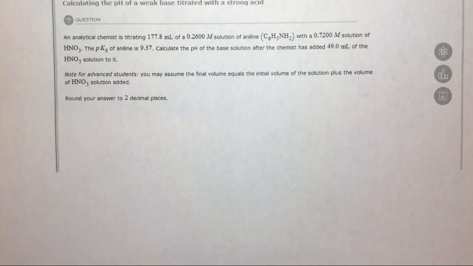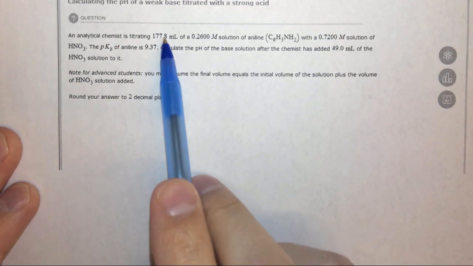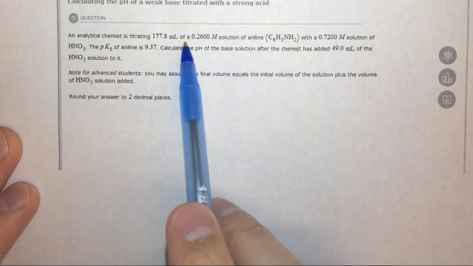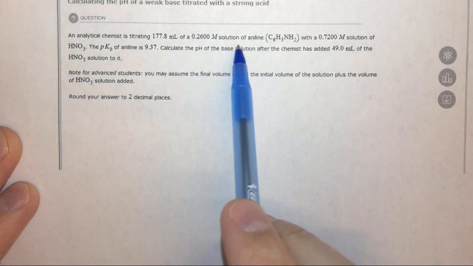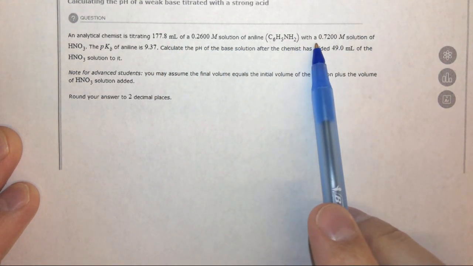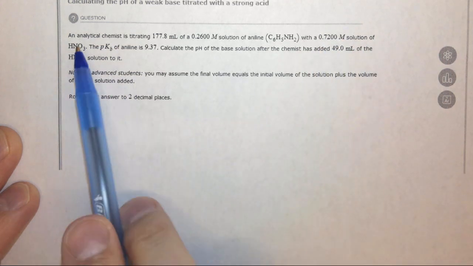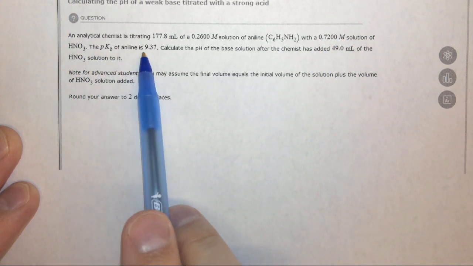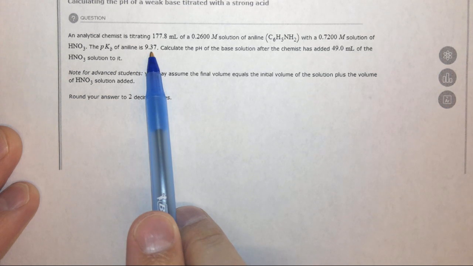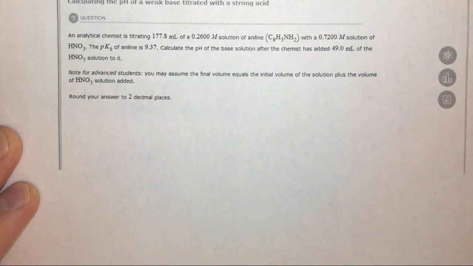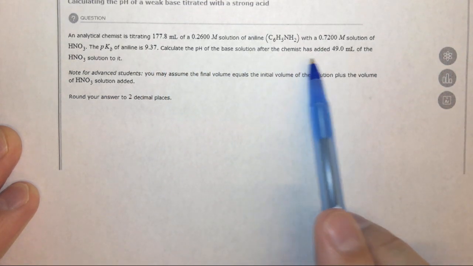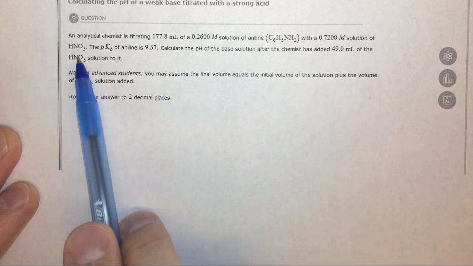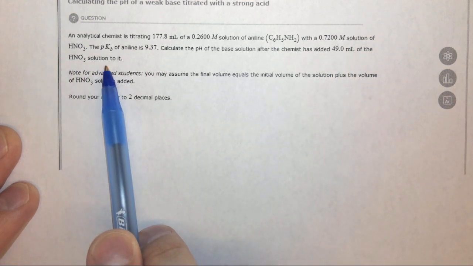This question says, an analytical chemist is titrating 177.8 milliliters of a 0.26 molar solution of aniline with a 0.72 molar solution of HNO3. The pKb of aniline is 9.37, and then it wants us to calculate the pH of the solution after the chemist has added 49 milliliters of HNO3 solution to it.